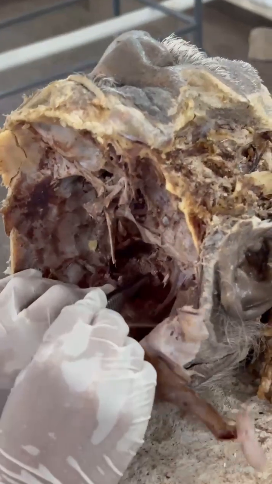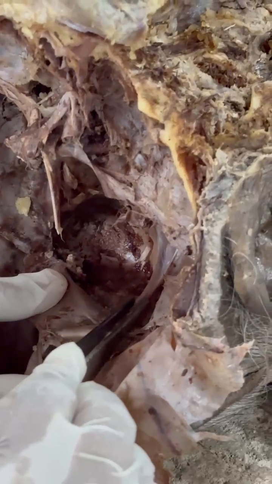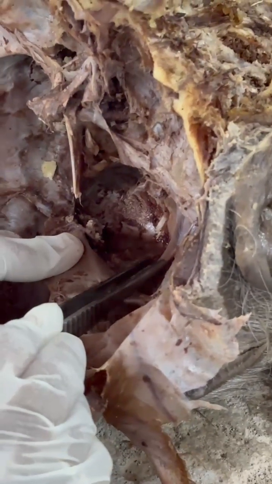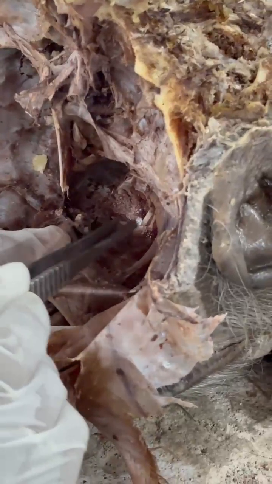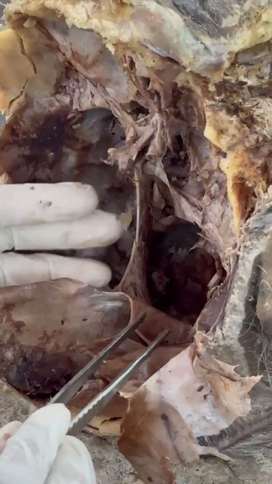You can see one more fold of dura mater which separates the two cerebellar hemispheres. Again, this is also a sickle shaped fold. That's why this is called the falx cerebelli, which separates the two cerebellar hemispheres. Now these are the layers of the dura mater and dural folds.